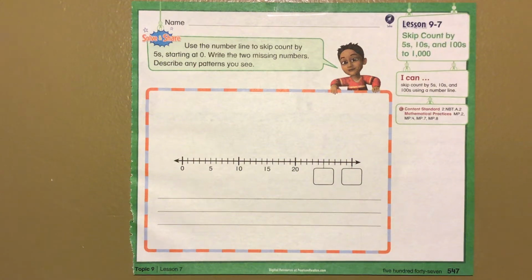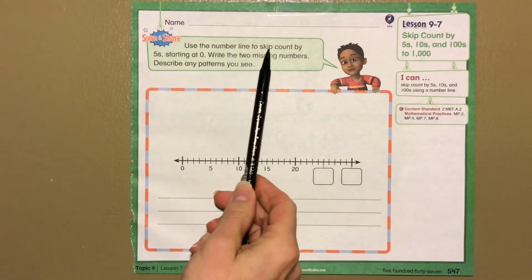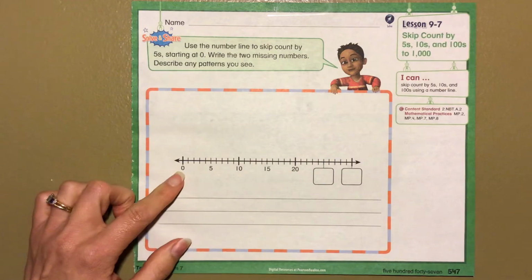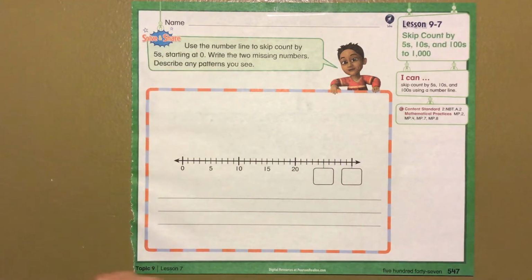All right, this is second grade math, lesson 9-7. We're going to be skip counting by 5, 10s, hundreds, all the way to 1,000. So use the number line to skip count by 5 starting at 0. Write the two missing numbers, describe any patterns you see.